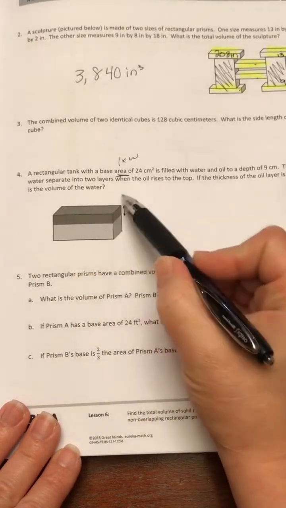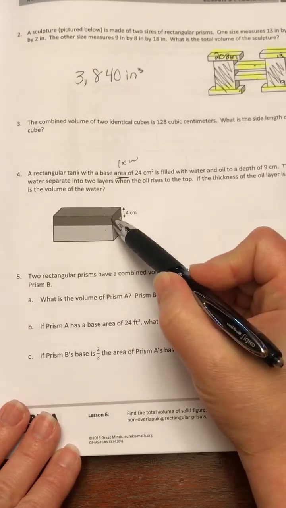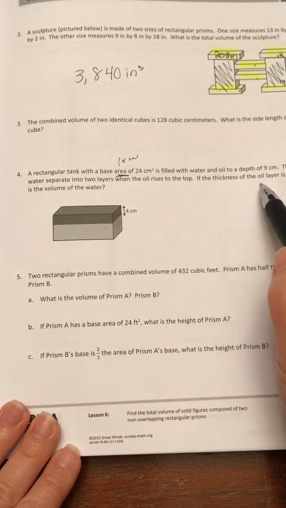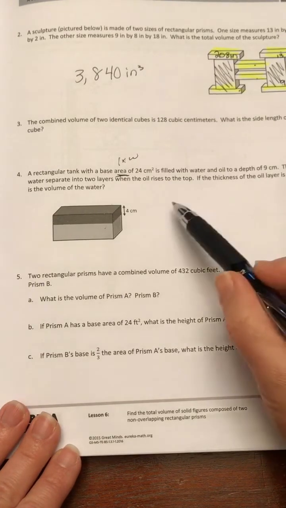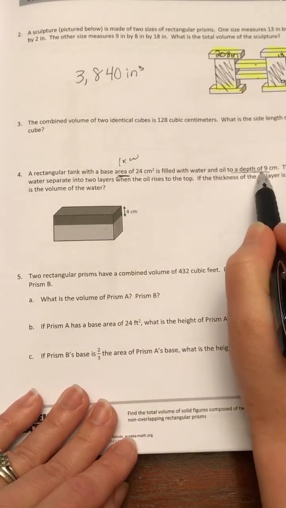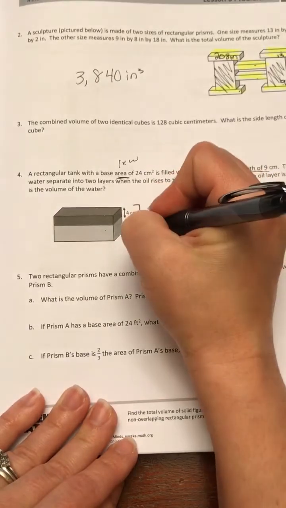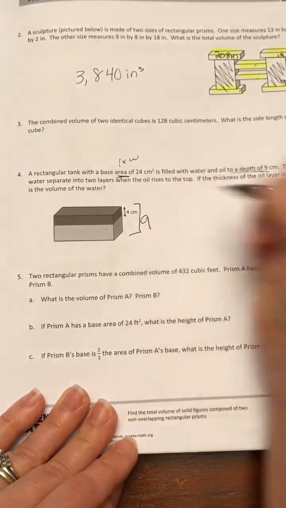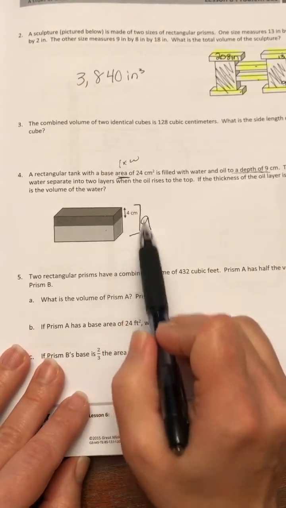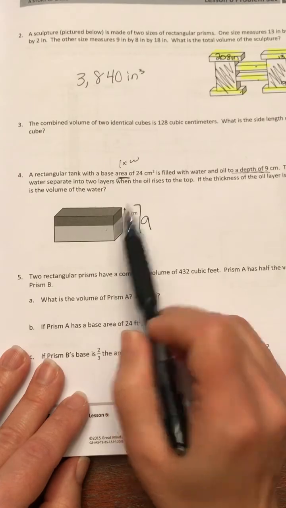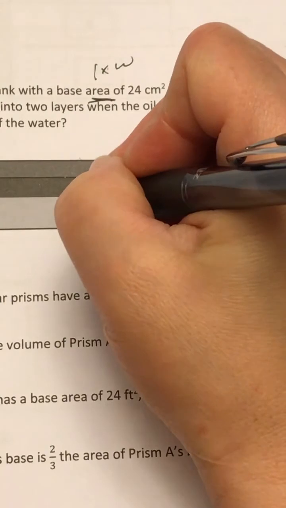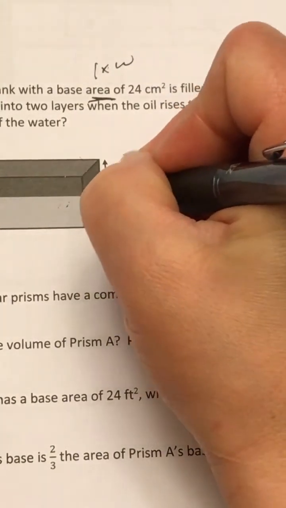That's why those are 2 different colors. And when the oil rises to the top, if the thickness of the oil layer is 4, what is the volume of the water? Okay, well, it told me that it was filled to a depth, height, both of those. That means that both of those are 9. All right. So because both of those are 9, I know it told me that my oil would be 4. So that means that my water, the height is 5.